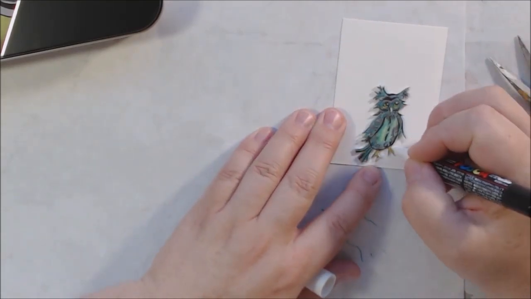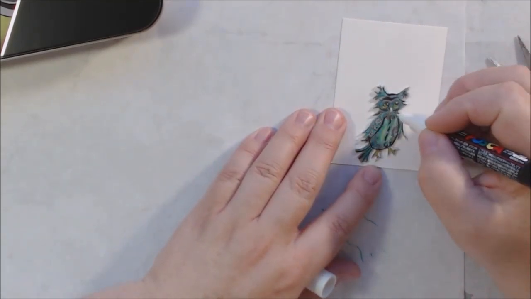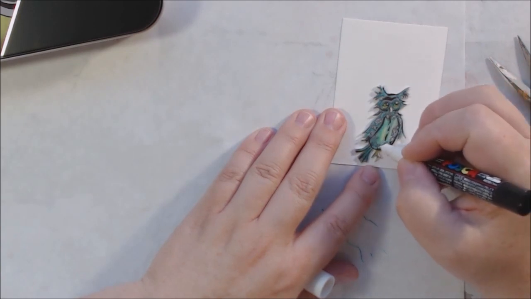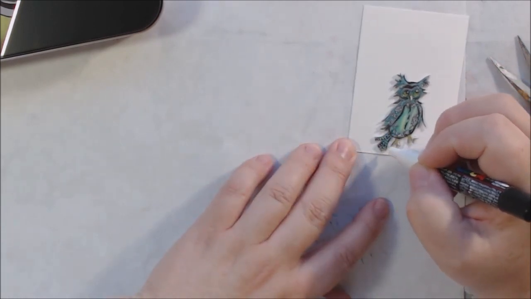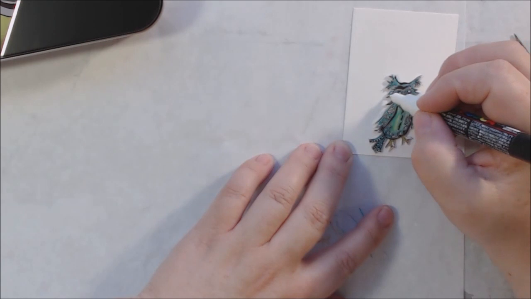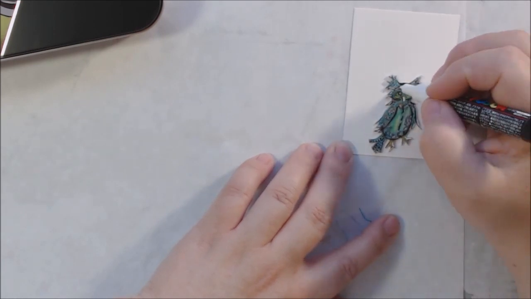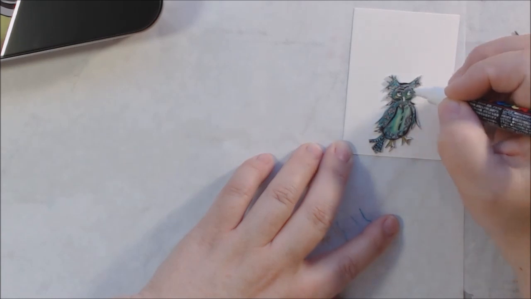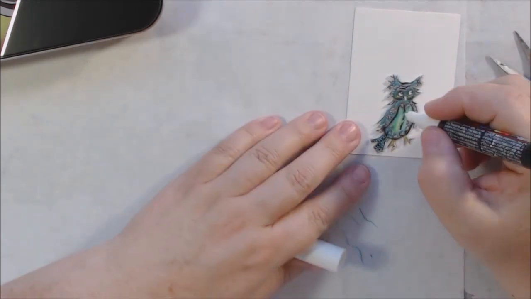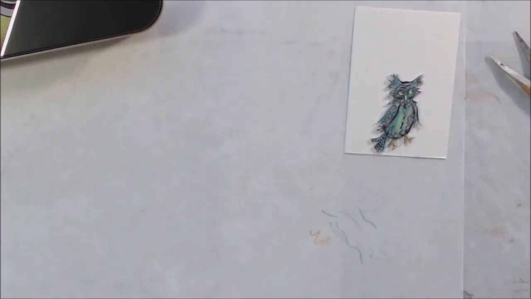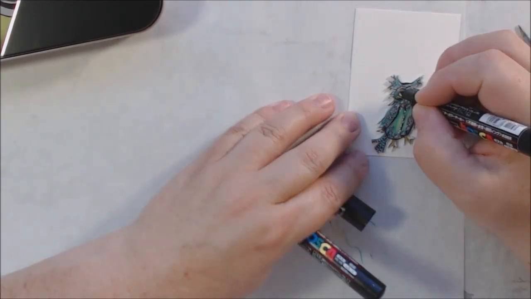So I just wasn't happy with how dark it was. So I decided to come in with my white Posca pen, which is an acrylic white fine point pen, and just make some little dots and highlights and things to try to brighten it up. I think I used the wrong colors. I'm not sure. I'm just not really sure why I don't like it. I just don't.